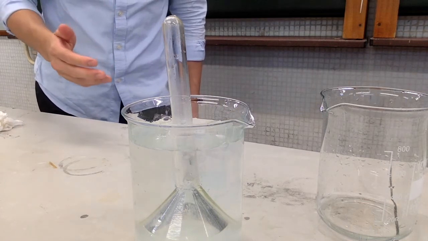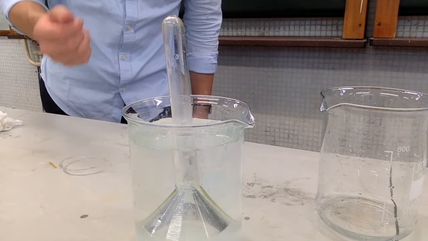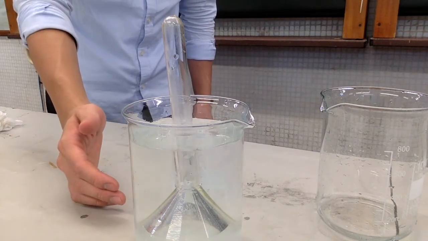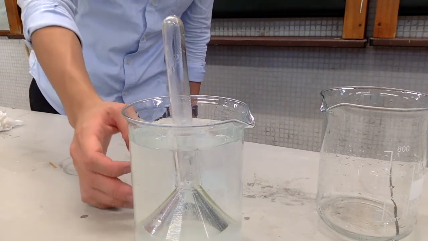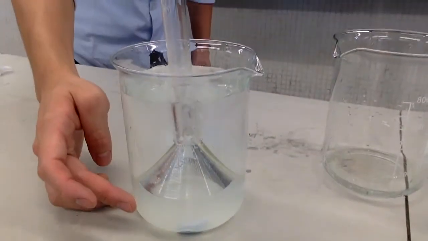Now the reaction takes place quickly, and you will be able to see a lot of gas bubbles produced at the beginning. And now you also see the solution turns milky at the bottom here.